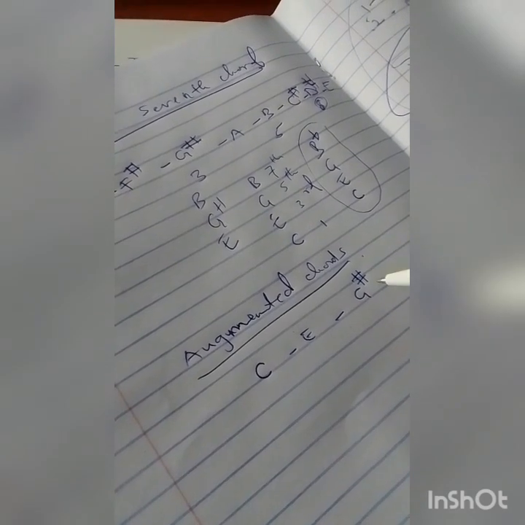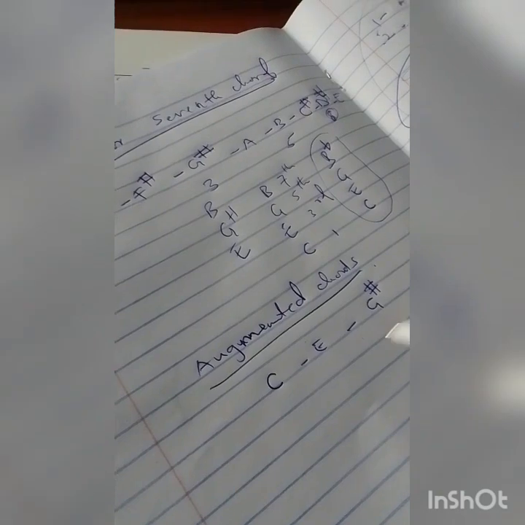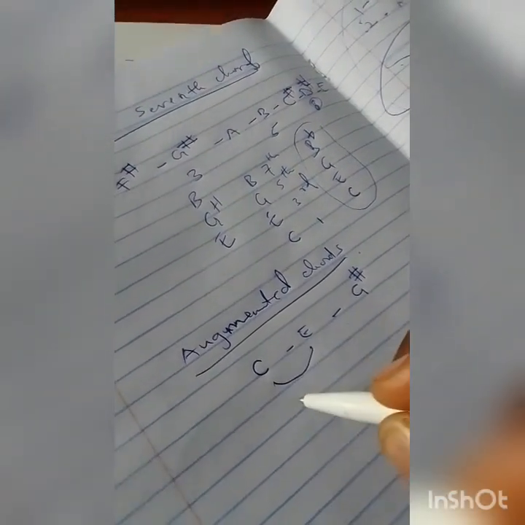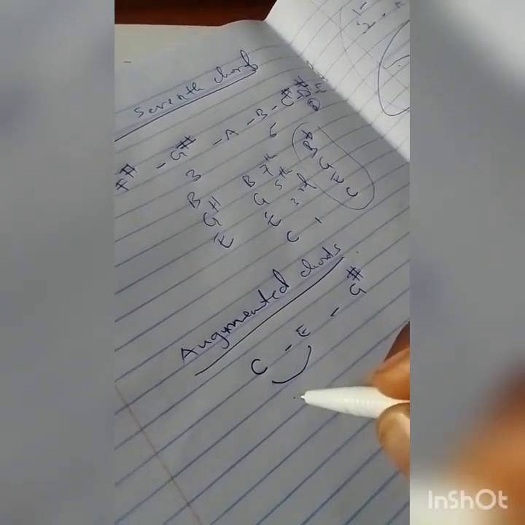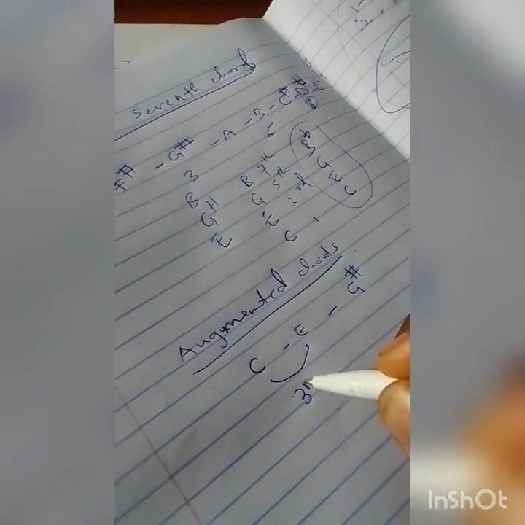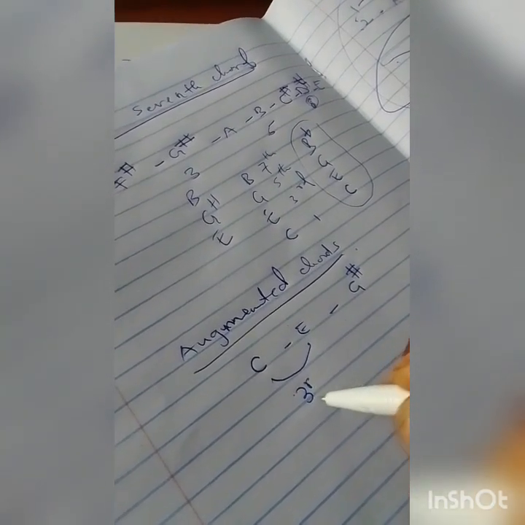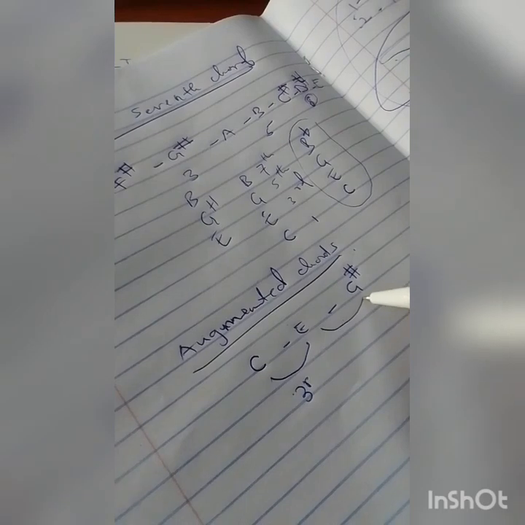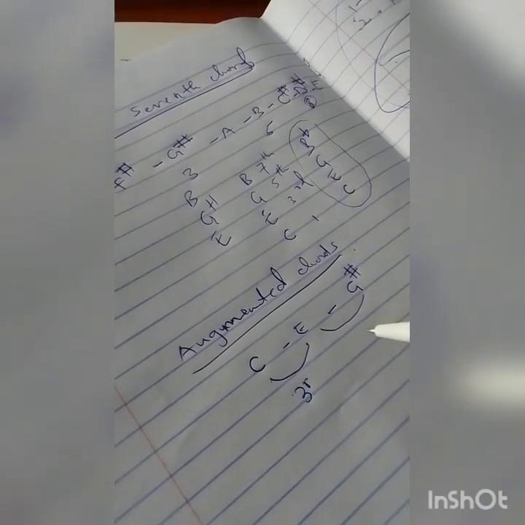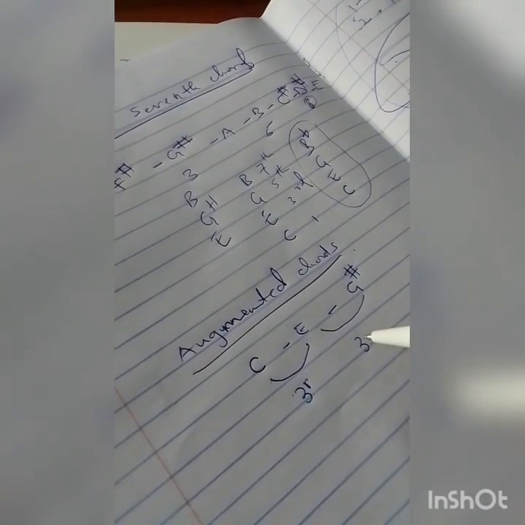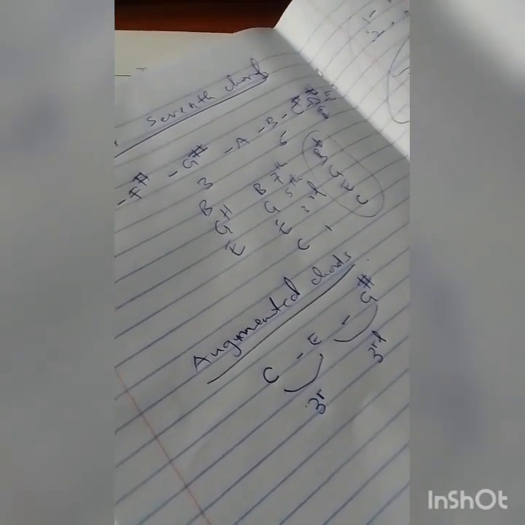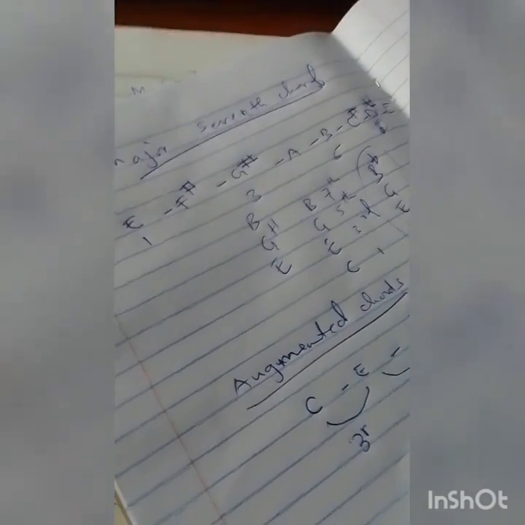Now G is raised to G sharp. So we have a third between C and E, and between E to G sharp we have a third. So that's how it is constructed.